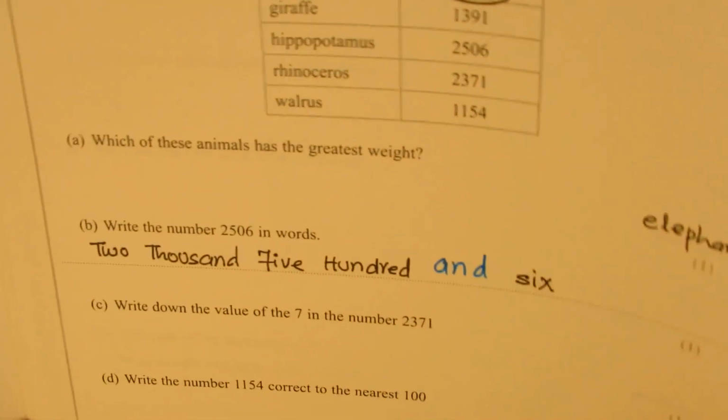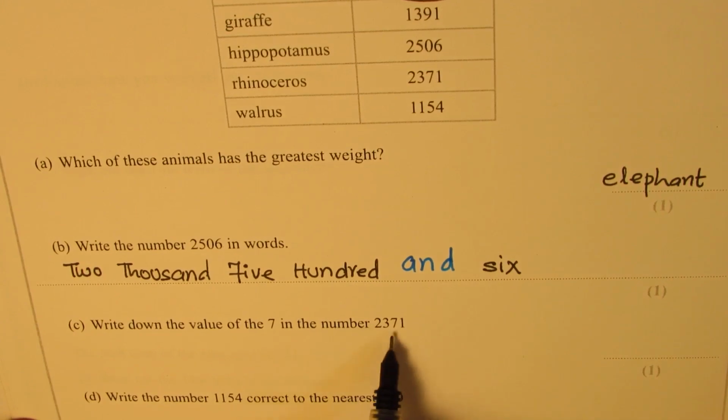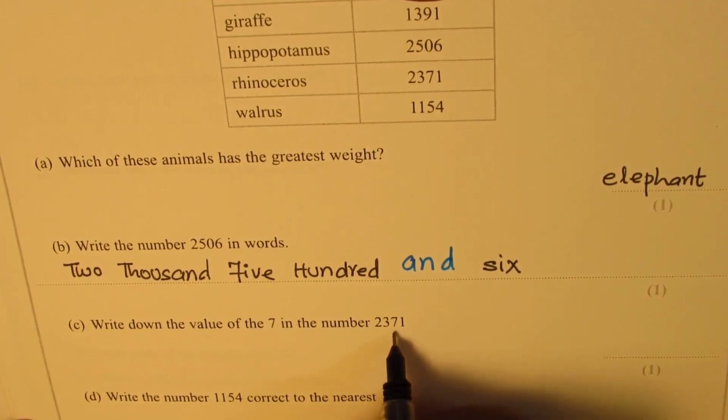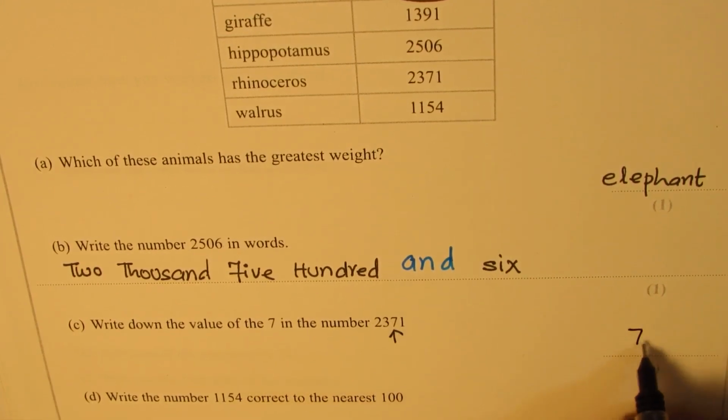C. Write down the value of 7 in the number 2370. So place value is 10, so this number is 70.